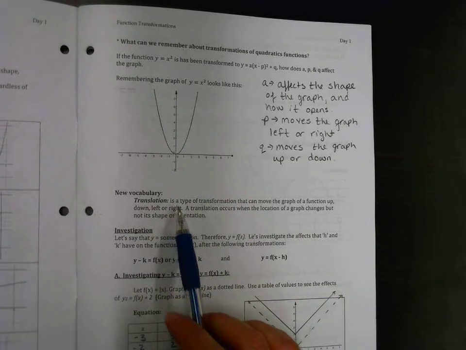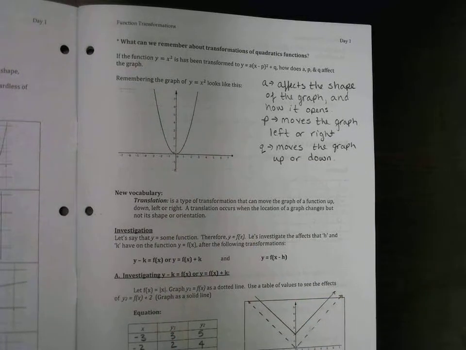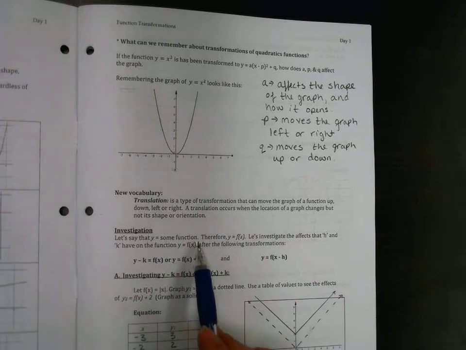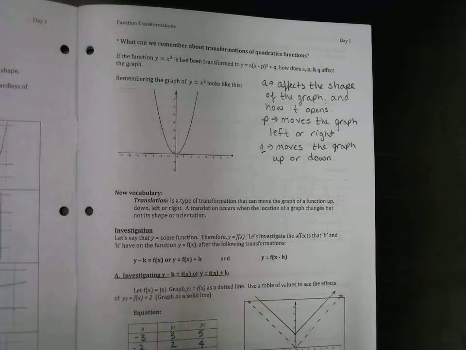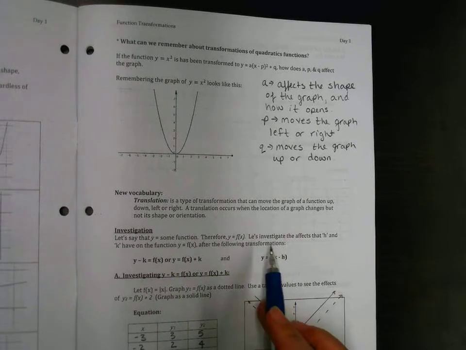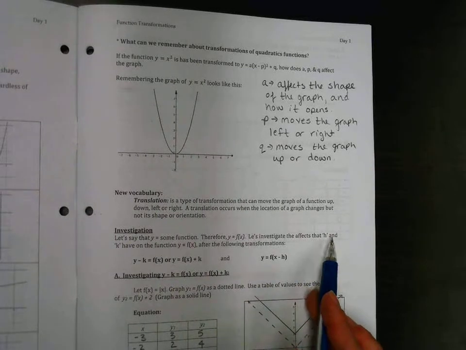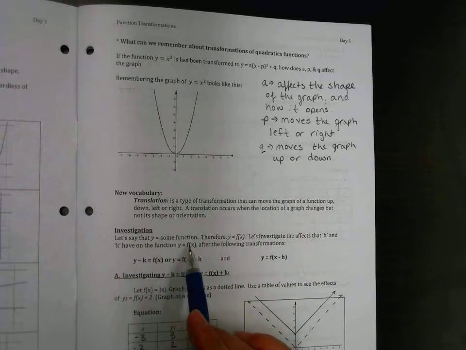So a translation is a type of transformation that can move the graph of a function. A translation occurs when the location of the graph changes, but not its shape or orientation. So as an investigation, let's say y equals some function, whatever that function is, doesn't matter. Therefore, y would equal f of x. So f of x just represents some random function, I don't know what that function is specifically, but it's representing a function. Let's investigate the effects a, h, and k have on that function f of x.